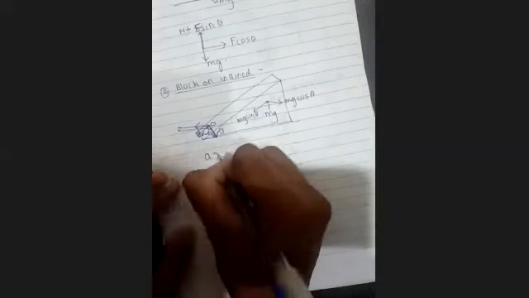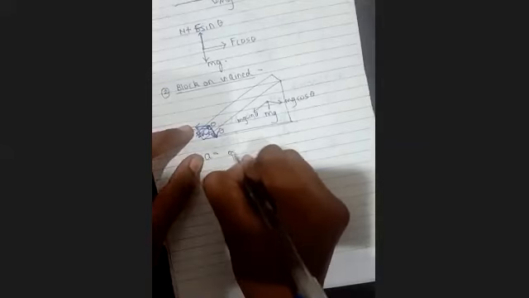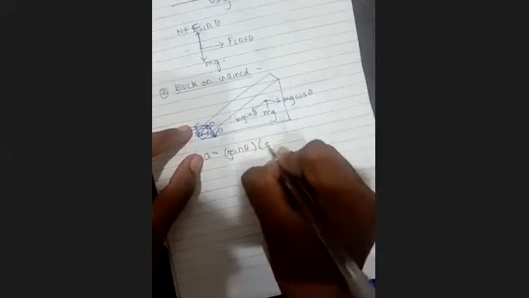When we divide it into components, in this direction it will be g sine theta into sine alpha, and in this direction it will be g sine theta into cos alpha. Now we will see block attached to string.